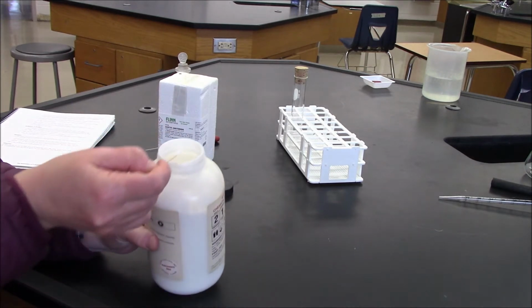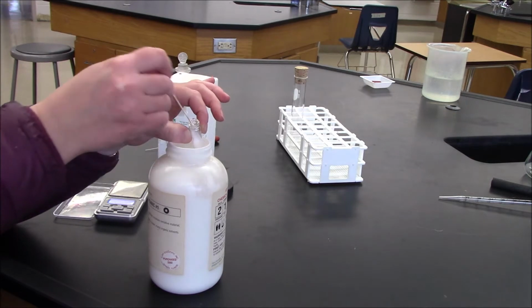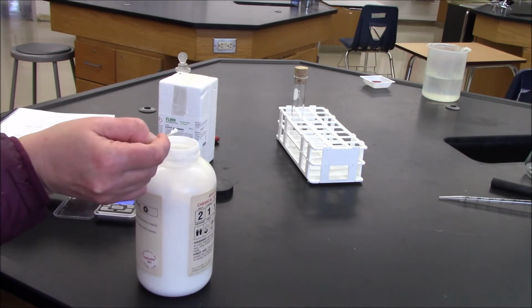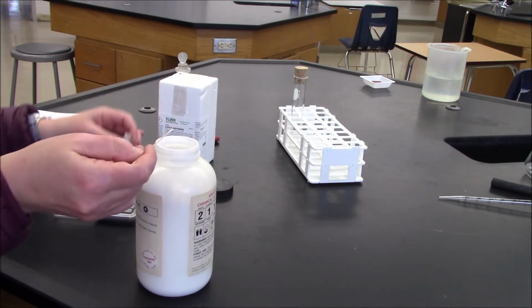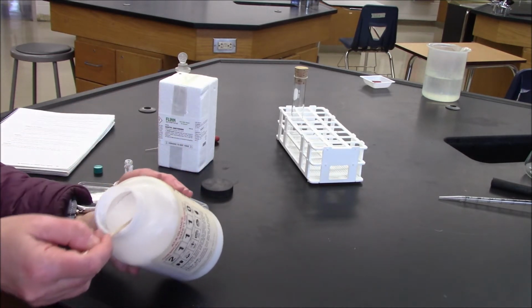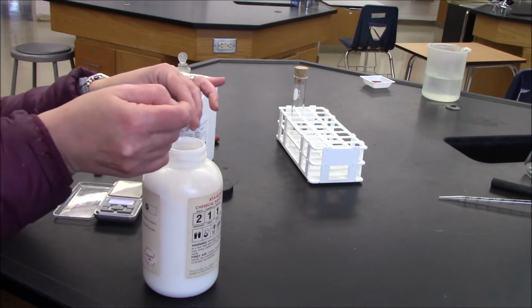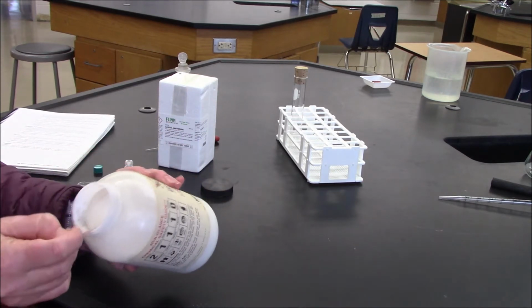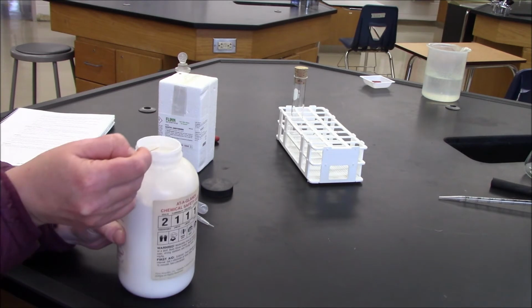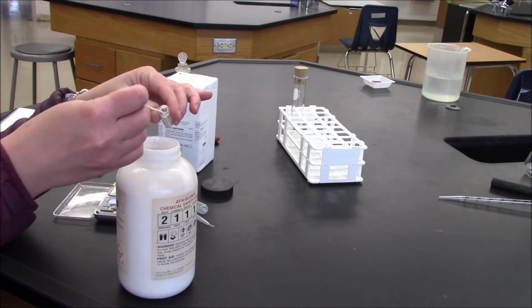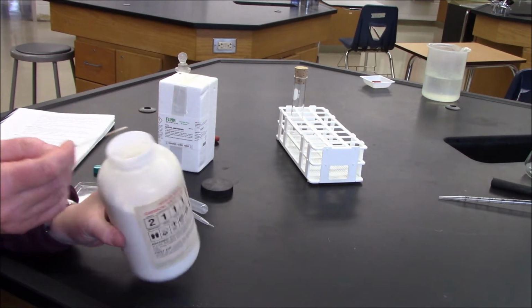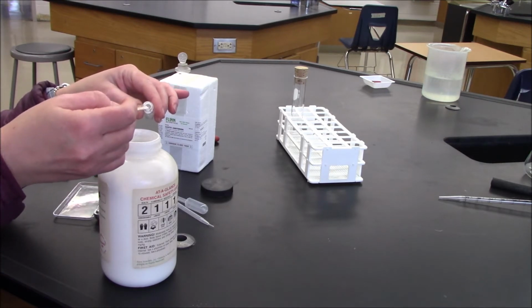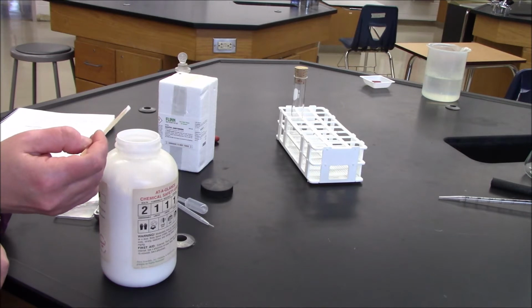I'm at 0.5 grams. 0.6 grams. 0.8 grams. 0.87 grams. 0.99 grams.